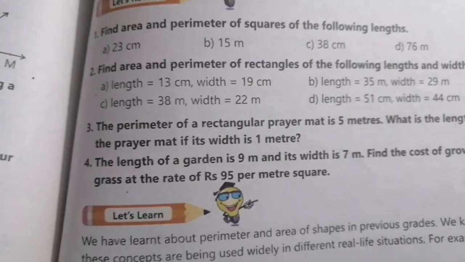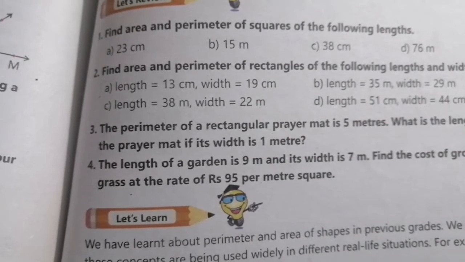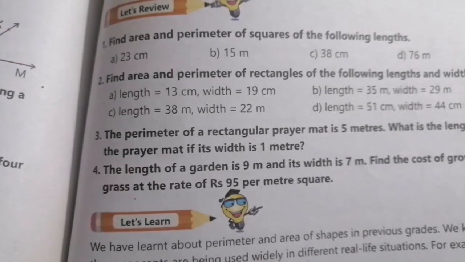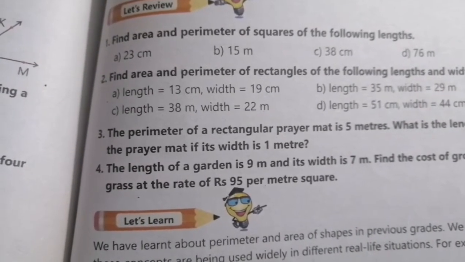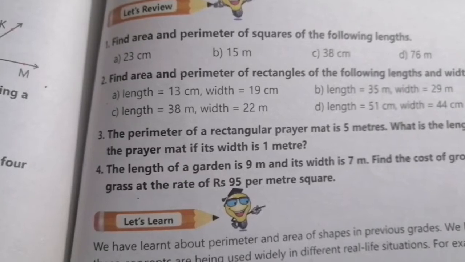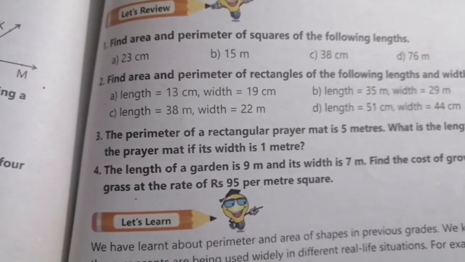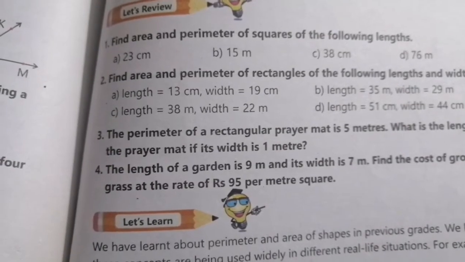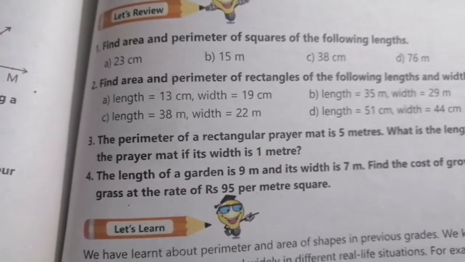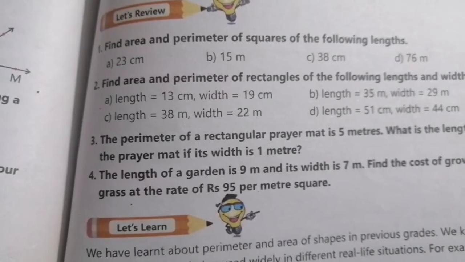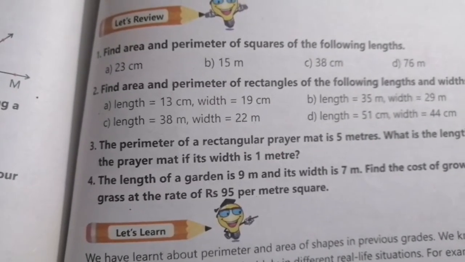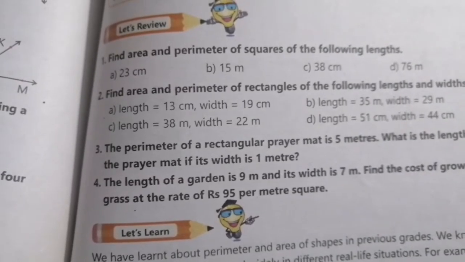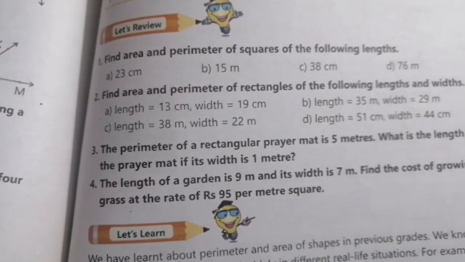So we know that in a rectangle, the area is length into width, and perimeter is 2 into length plus width. So using this formula, we can find the area and perimeter. Question number 2 we'll do from part A to part D. Let's see.